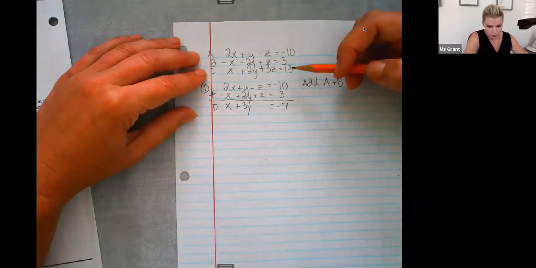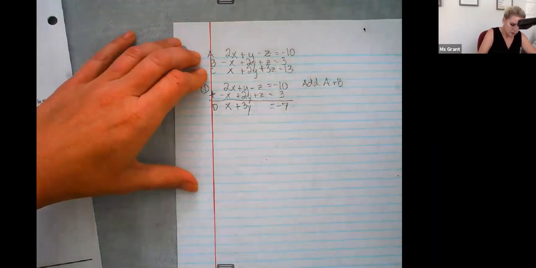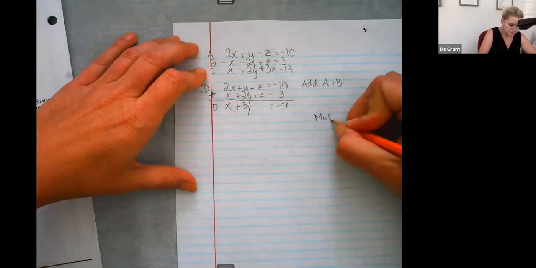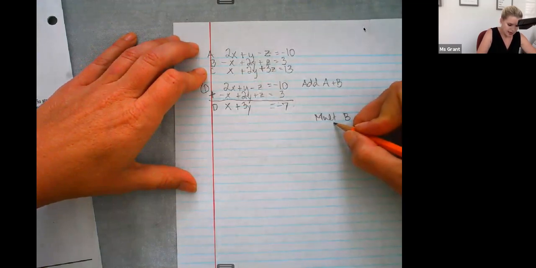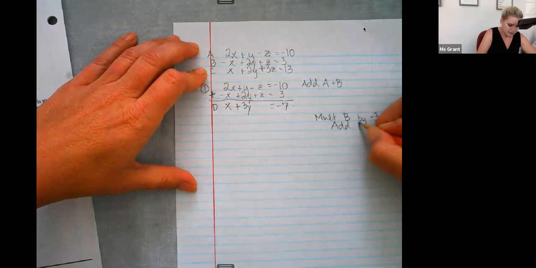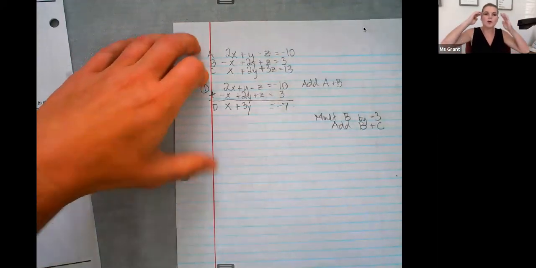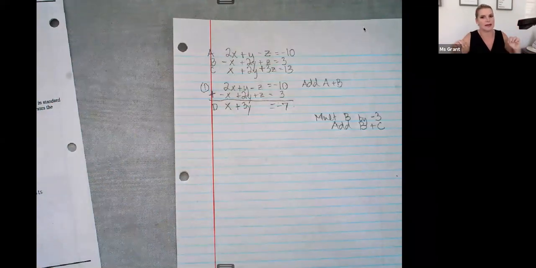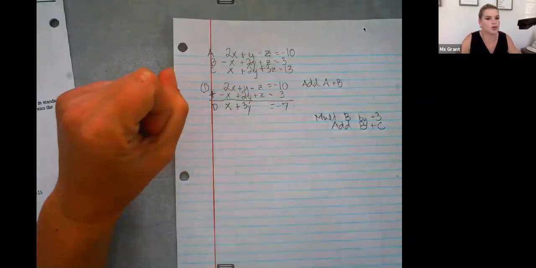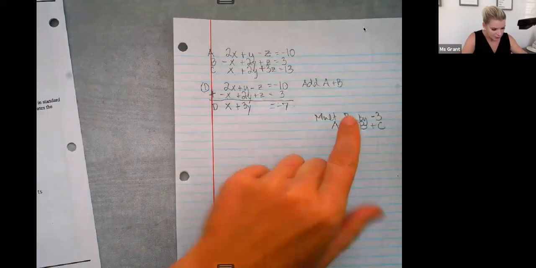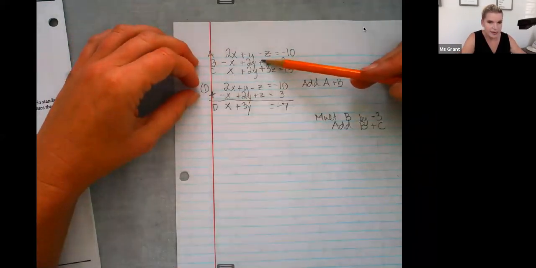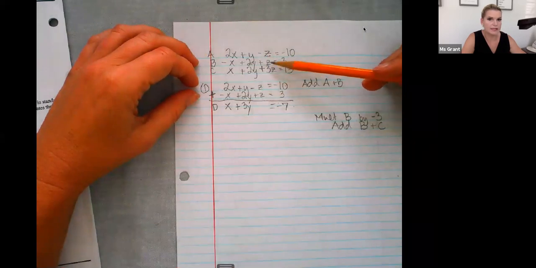So what I'm going to do is multiply equation B by -3, and then add B and C. So this required me to think like 2 steps ahead, and that's what this is all about. These are not quick and they're not the easiest. If I get this Z to be a -3 right here, then I could cancel out the Z's in B and C. So I'm going to do that.